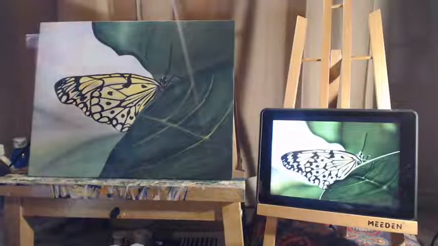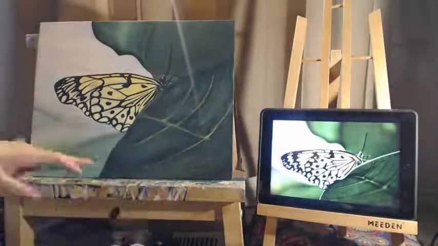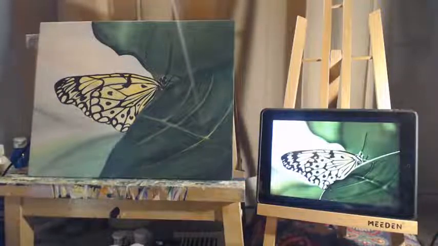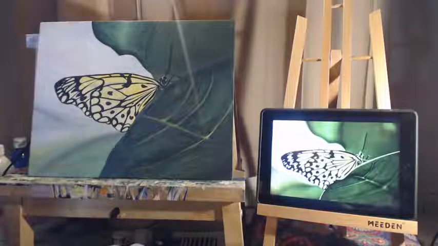Okay, let's move from that, and then I'm going to put that highlight line on the leaf, and then we can go back and play a little bit more with the butterfly if we so desire.